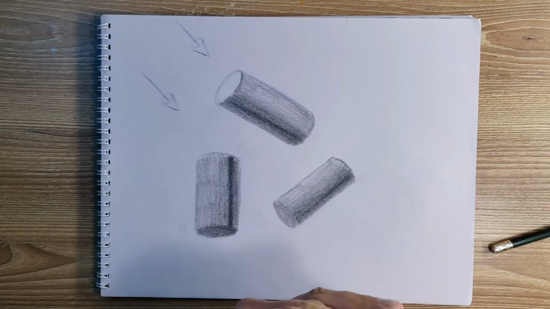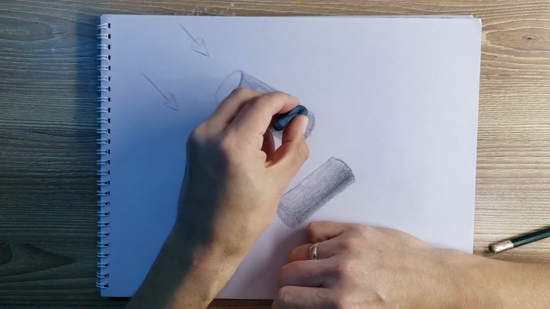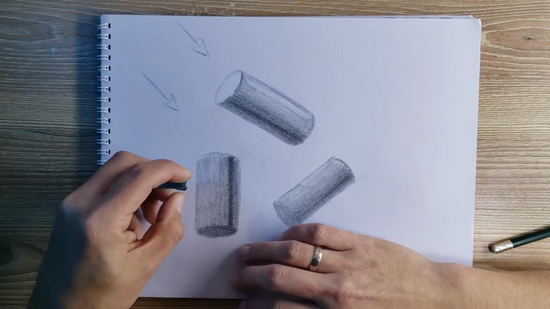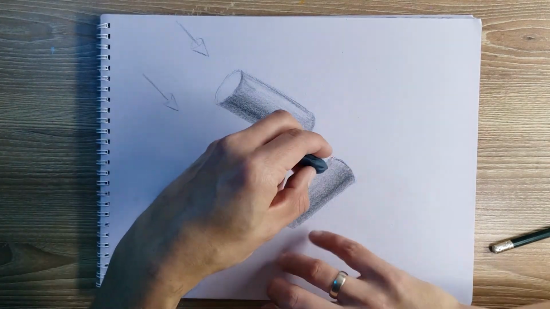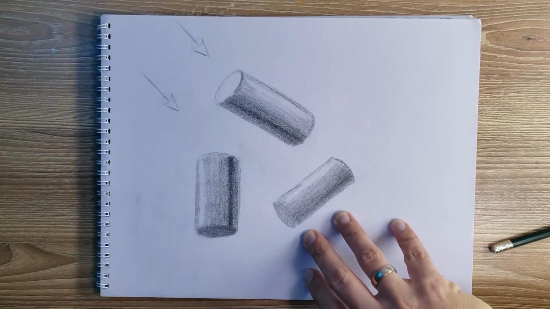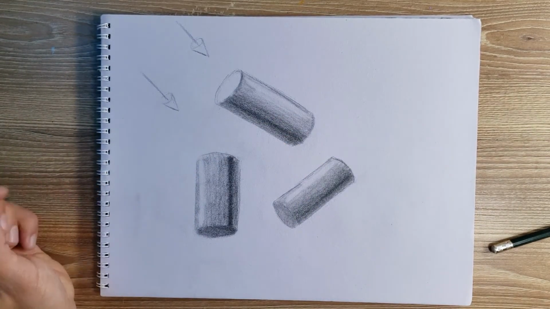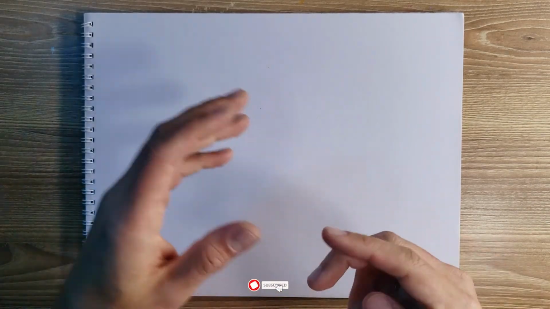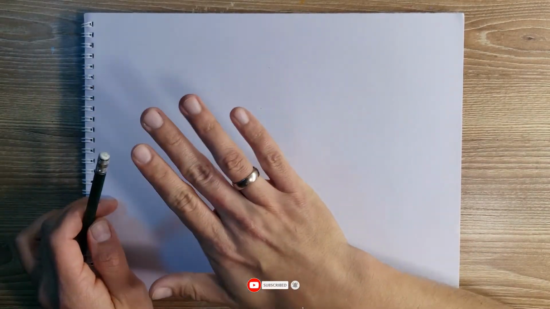I'm going to use my moldable eraser to erase a highlight in this top area, in the left area and in the top left area. Remember that not all cylinders are going to have highlights, but they're going to have lighter areas. Using cylinders, you can create a lot of different structures. In this case, I'm going to use cylinders and cubes.